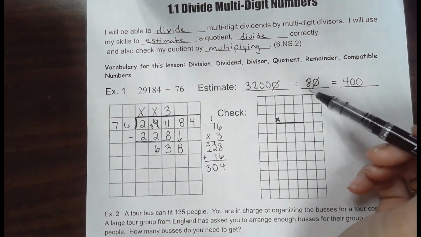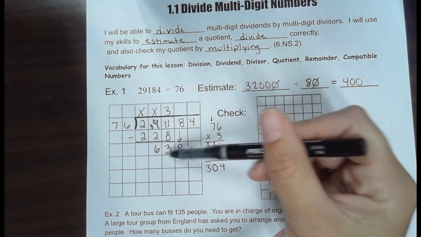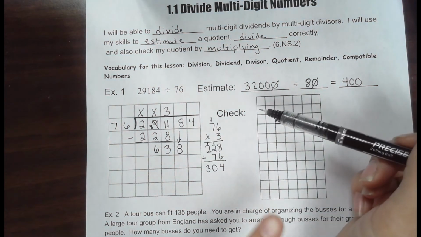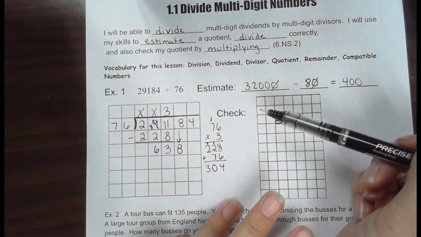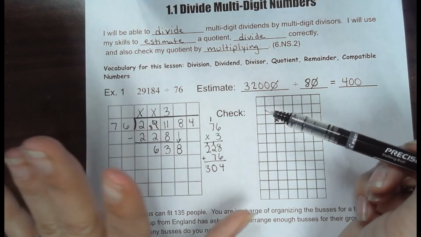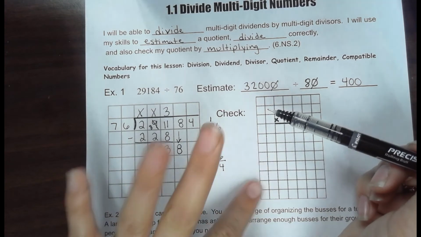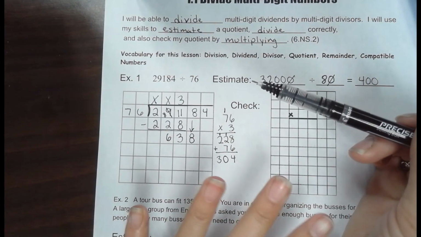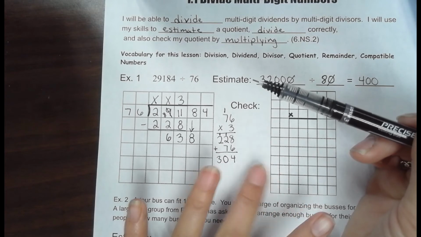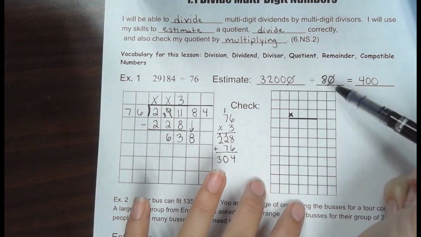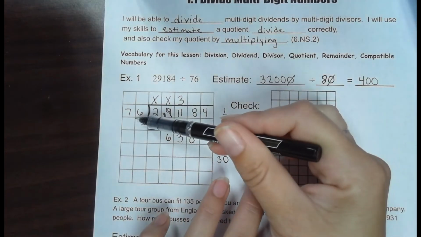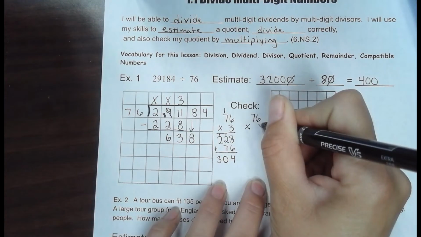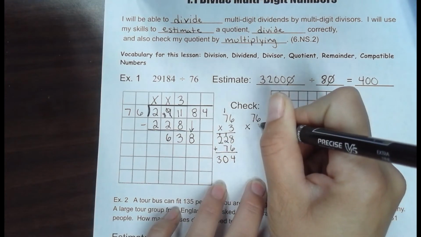So 8, 16, I'm looking close to 63. 8, 16, 24, 32, 40, 48, 56. Okay, 56 is pretty close. 56, 64. Ooh. Since this is higher than 76, 8 might work. So let's try 8.